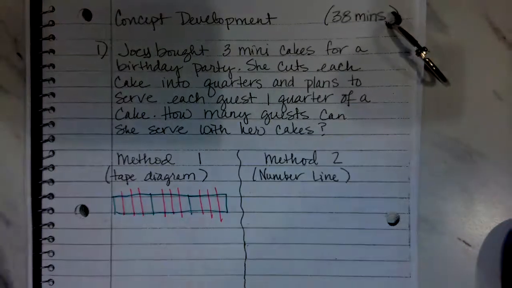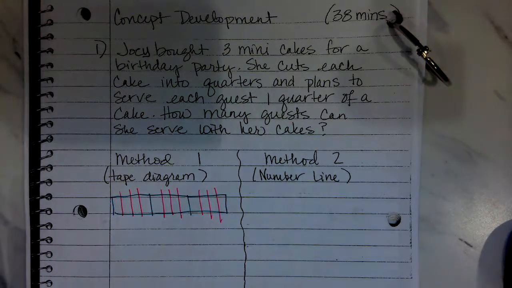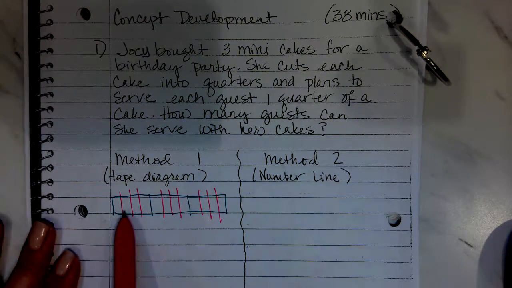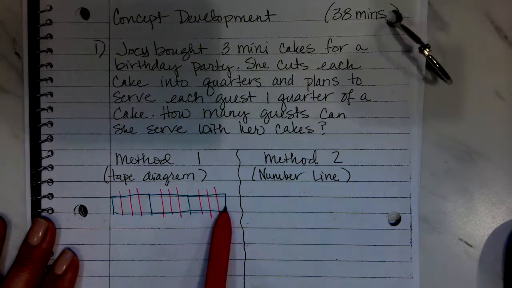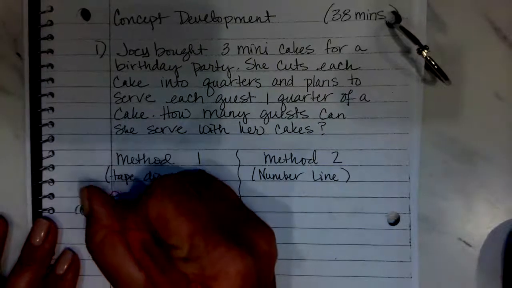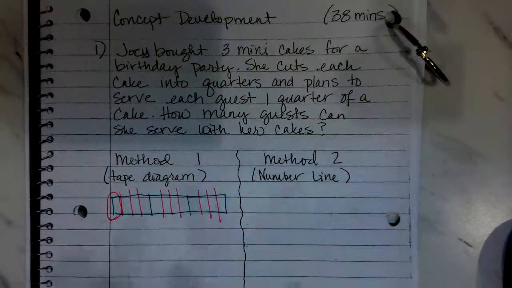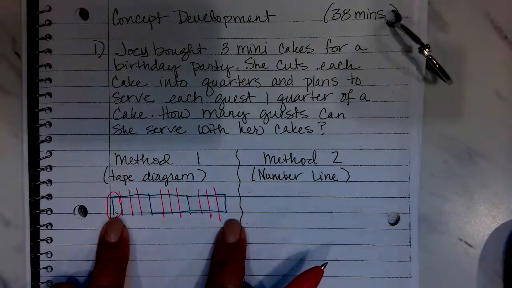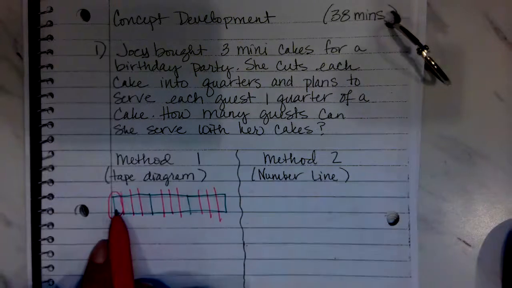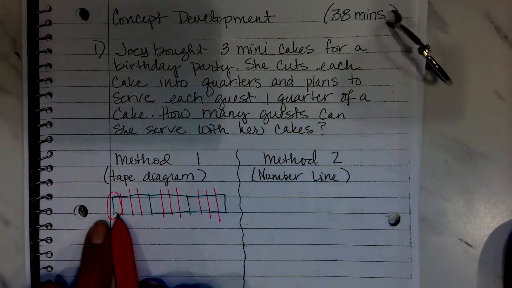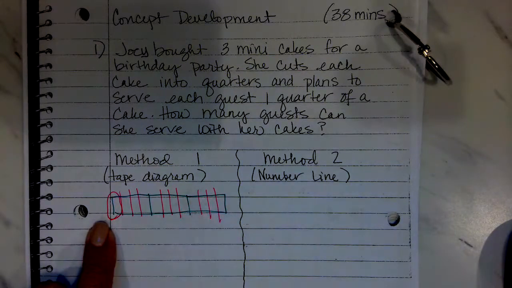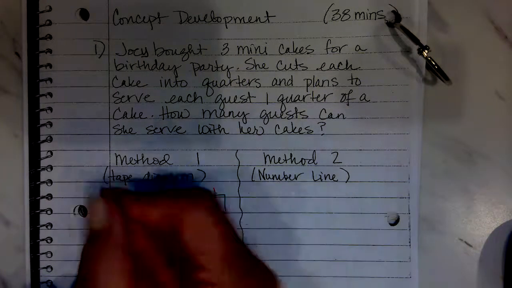All right. And plans to serve each guest 1/4 of the cake. How many guests can she serve with her cakes? Well, 1, 2, 3, 4, 5, 6, 7, 8, 9, 10, 11, 12. And she's going to give each person 1 piece of the quarter, right? Well, when you put all of those together, what do you have? 12 pieces. She's going to serve out of those 3 mini cakes. What fraction is she going to serve them? You're right. She's going to serve them 1/12.